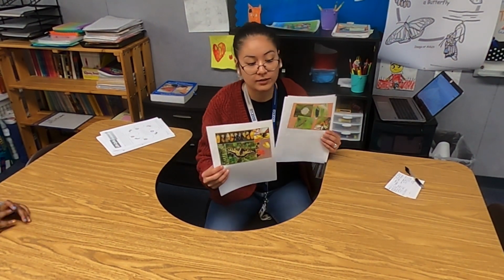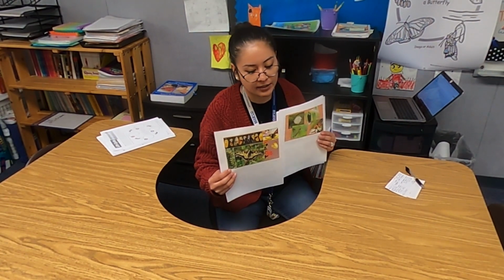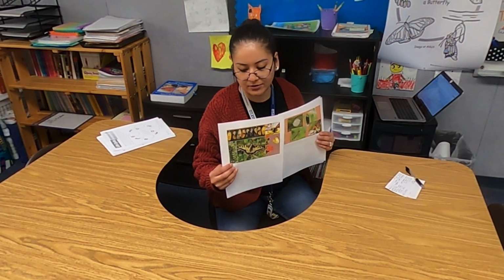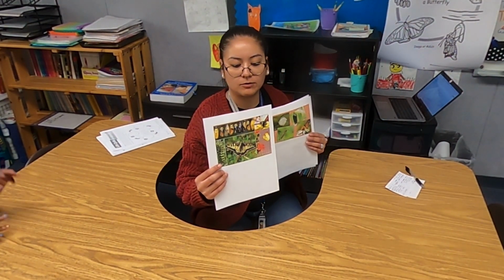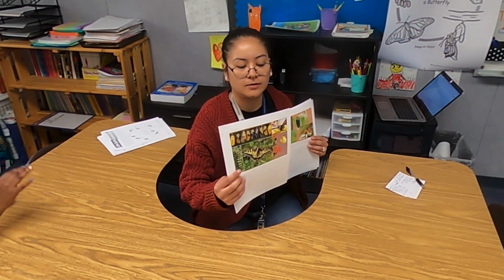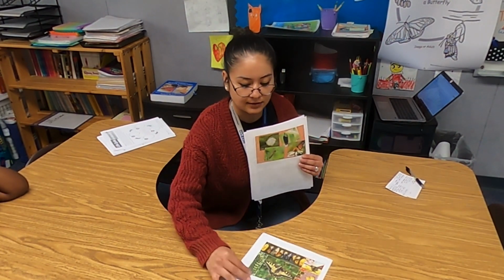Butterflies. Khalifa says butterflies. Do you see anything else besides a butterfly? Or what do you think we're seeing here? What else do you see? Yes, ma'am? Like bugs. Bugs? What kind of bug? Or what kind of insect? What is this one right here? Do you know what that is?